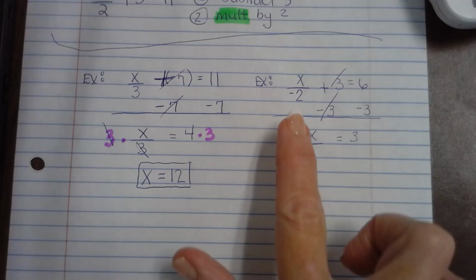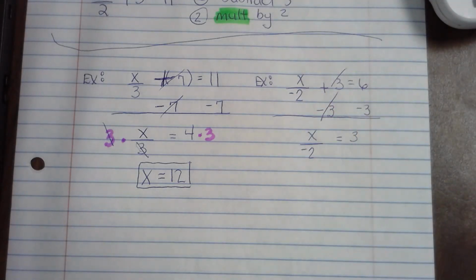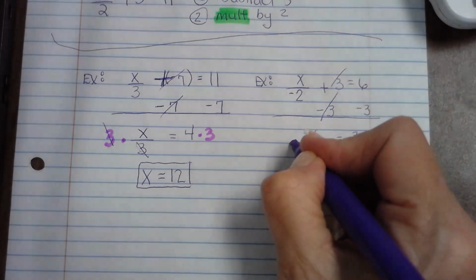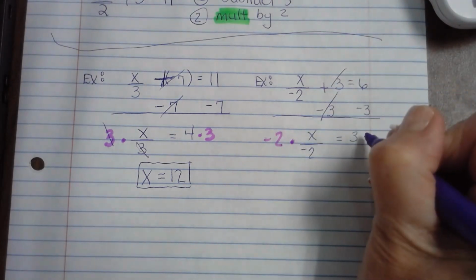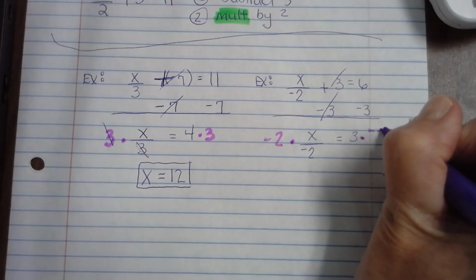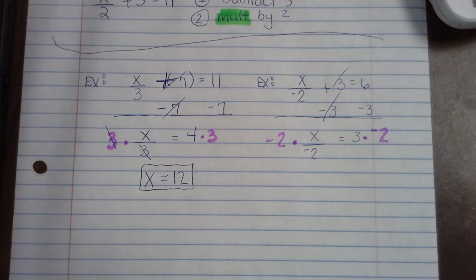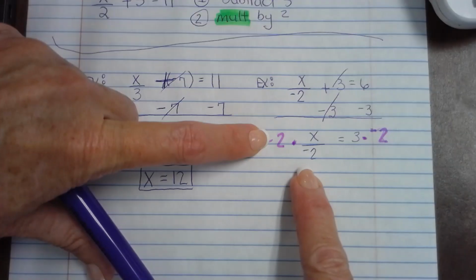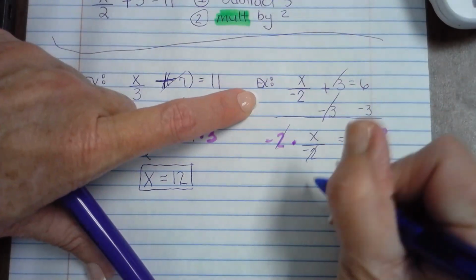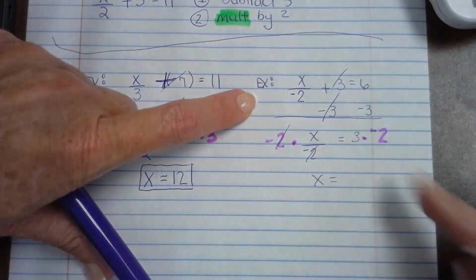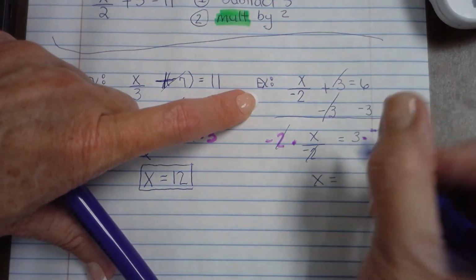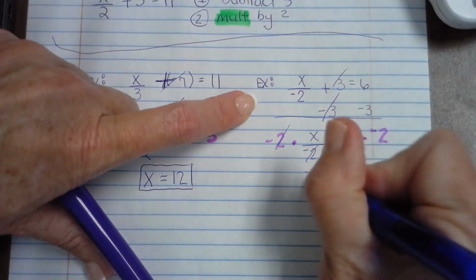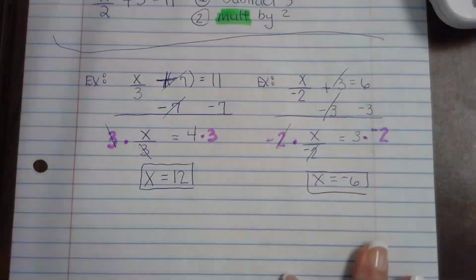Yep, and y'all, the reason why I did this problem is I threw a negative in there to make sure you guys aren't afraid of that. Y'all, if that's a -2 that's divided, we're going to multiply by a -2. And if I do it on the left, I got to do it on the right. So notice, -2 on top, -2 on the bottom. That gives me a 1, so I can cancel those. And what is 3 times -2? -6. Are we okay?